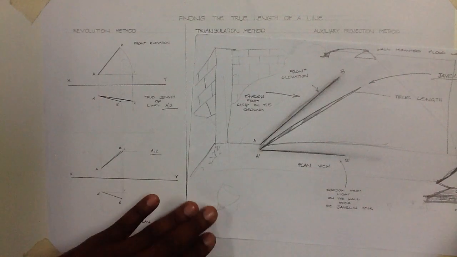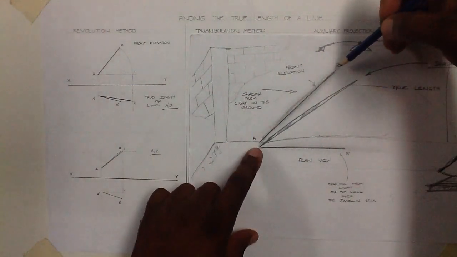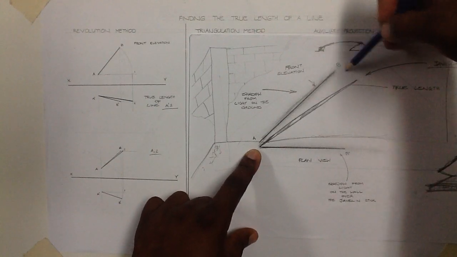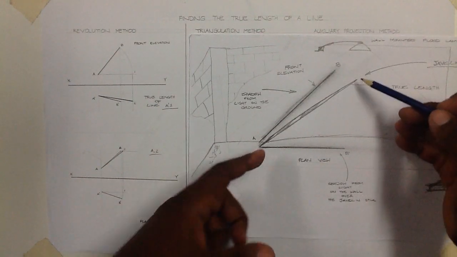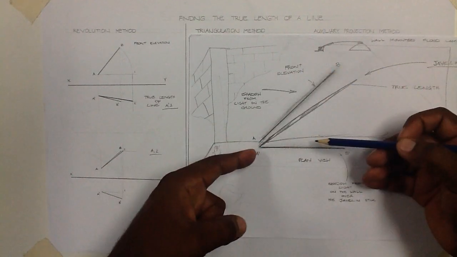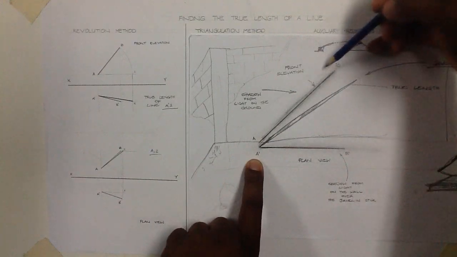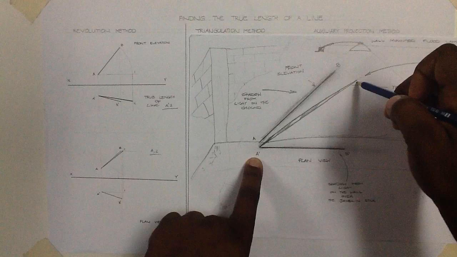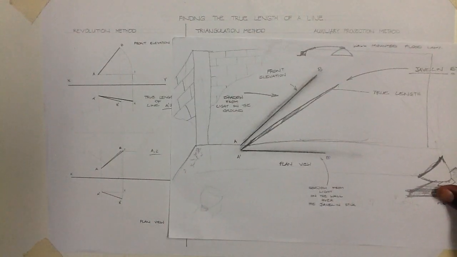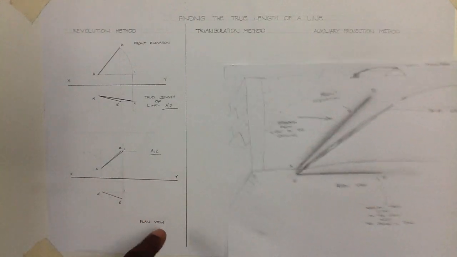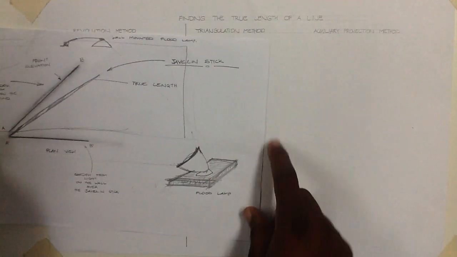Okay? And to conclude, by using the revolutionary method, we would have lined up our shadow with the angle at which the javelin stick landed on the ground to give you the true length, one line representing the true length of that javelin stick. In our next tutorial, we're going to look at the triangulation method and the auxiliary projection method.